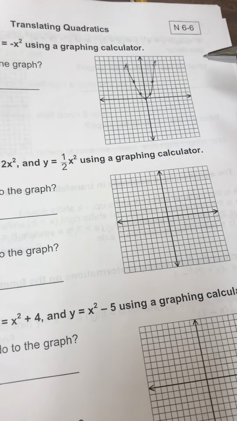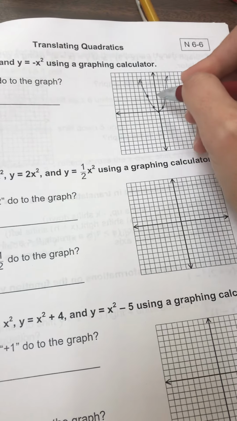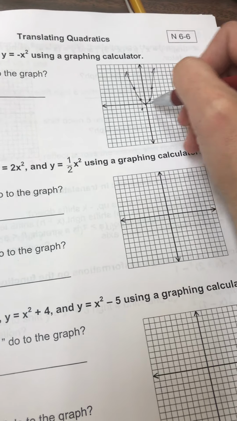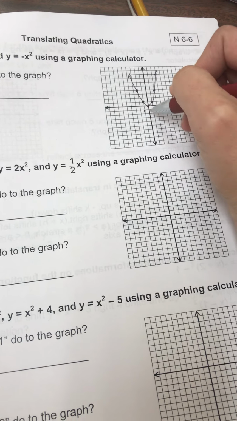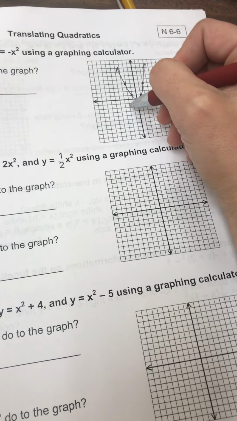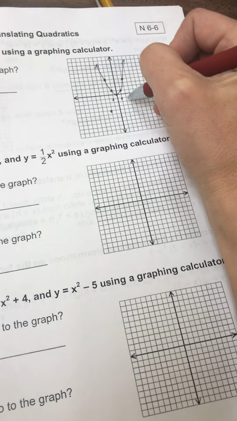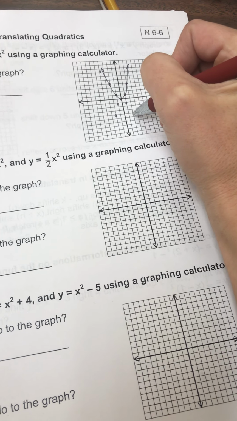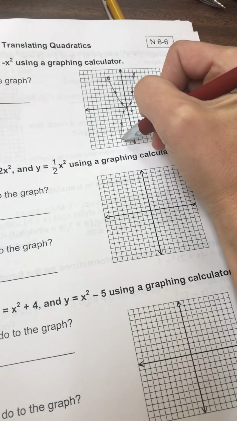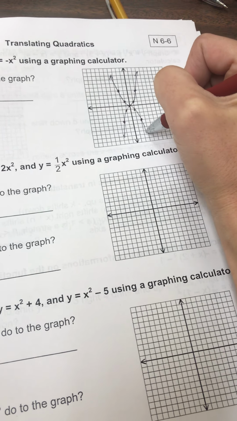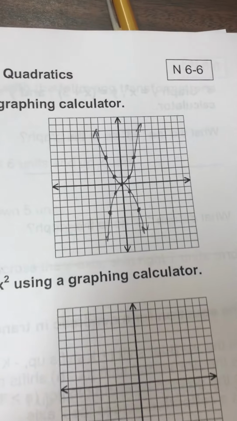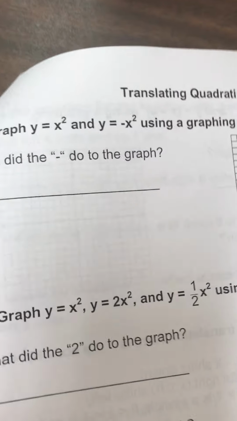Now the negative x squared is going to be going the other way, but it's a reflection on the x-axis. So the same thing is happening, just on the other side. Reflect that down. See how it looks like a reflection? So what was happening here?